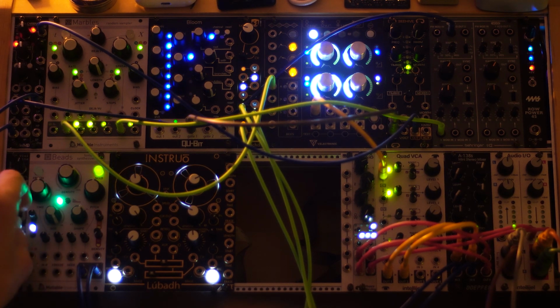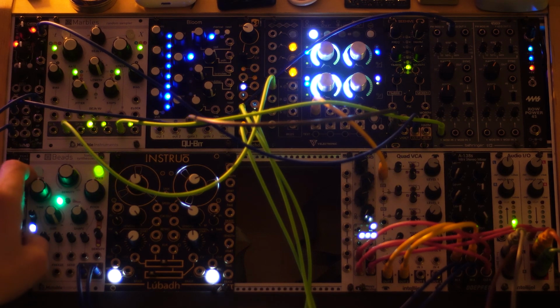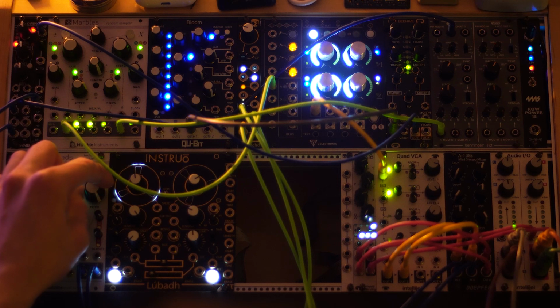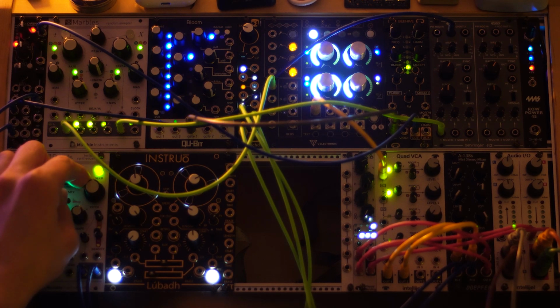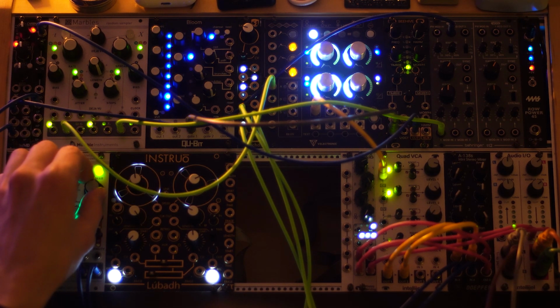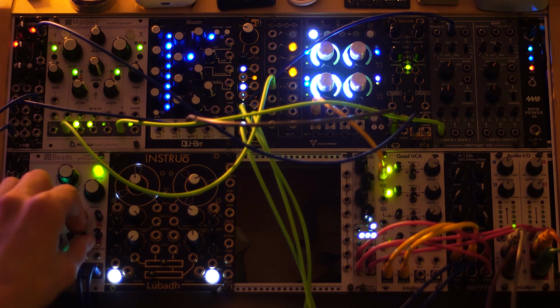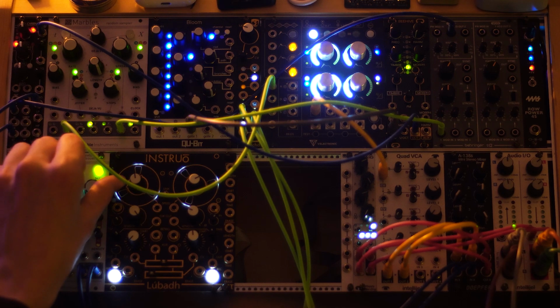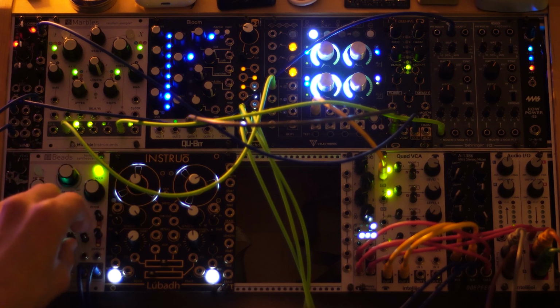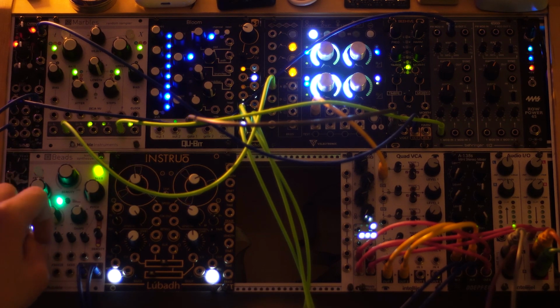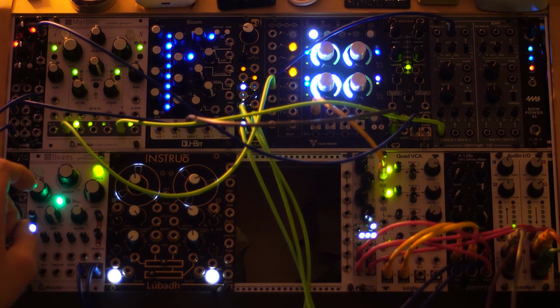So now we have that set. What we can do is change the pitch of it. You can get some cool effects just doing this. I have it down here at the bottom because I want that nice big grungy drone.